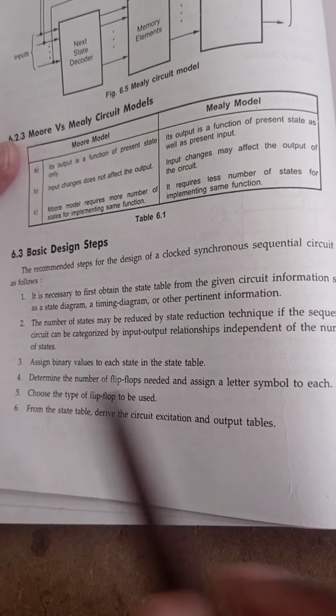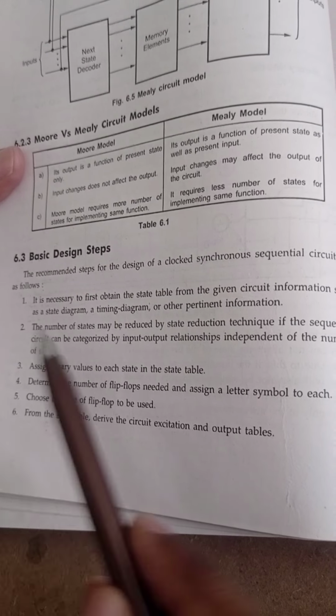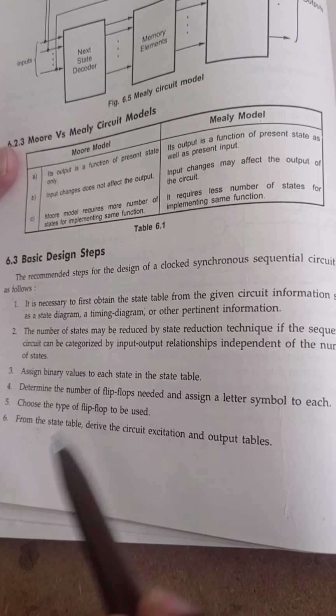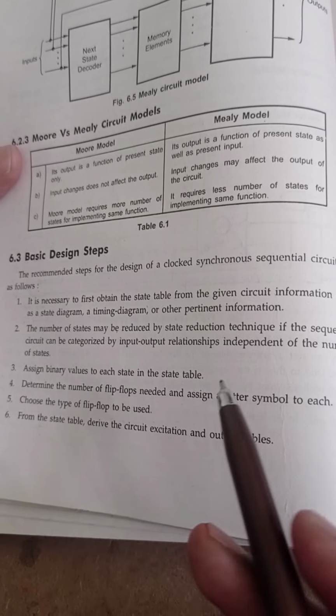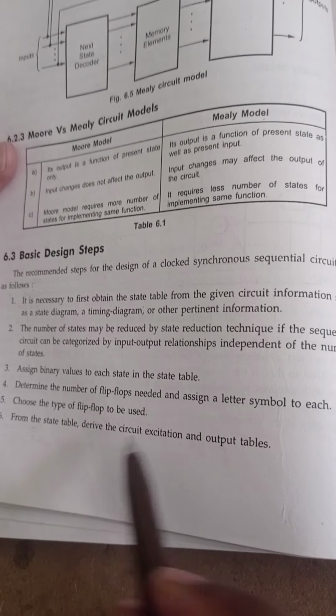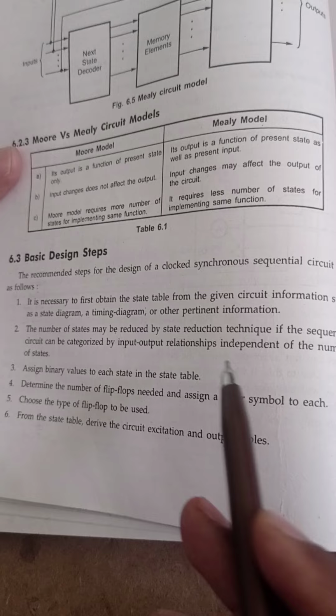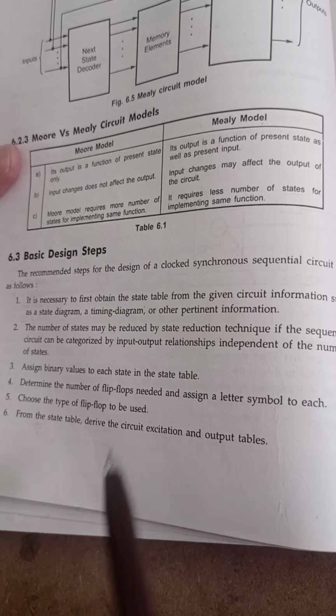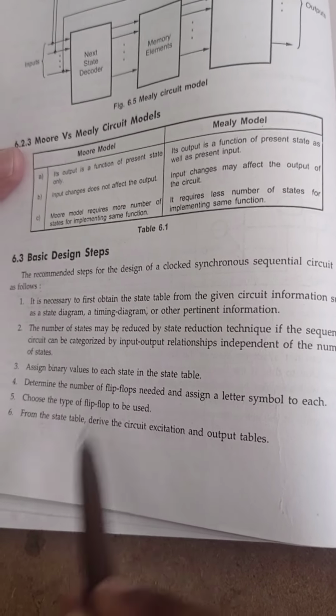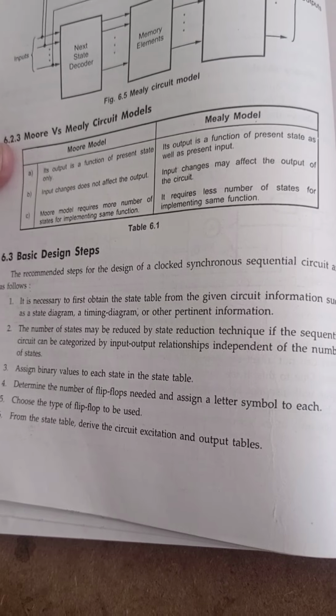Then after finding the number of flip-flops, you have to find out what type of flip-flop we have to use. Either we have to use D flip-flop, T flip-flop, JK flip-flop, or SR flip-flop. Then we have to choose a particular flip-flop.